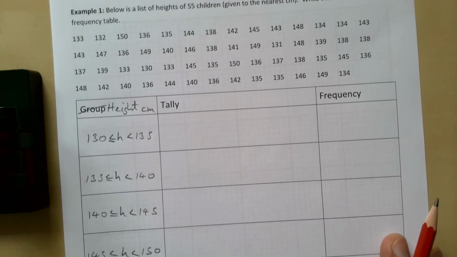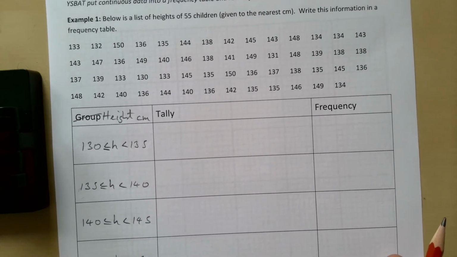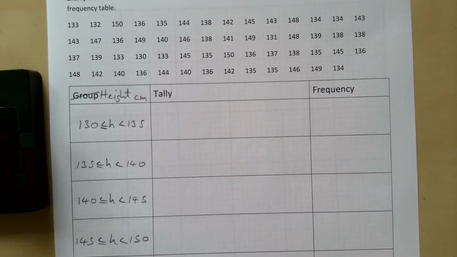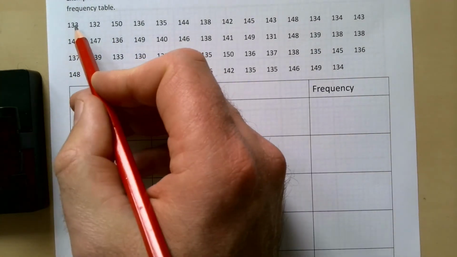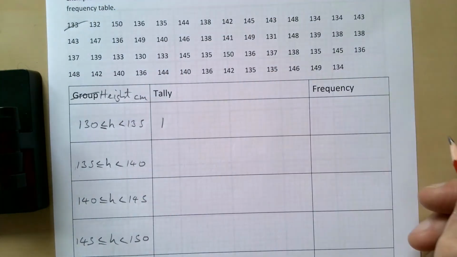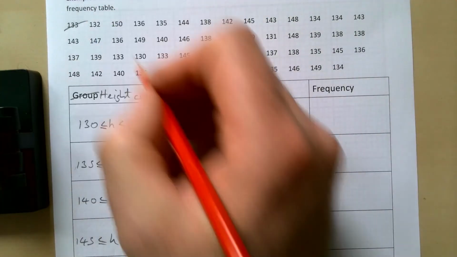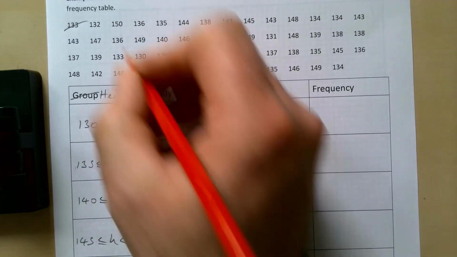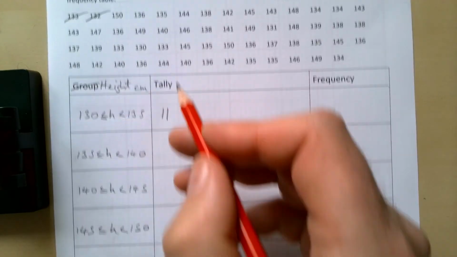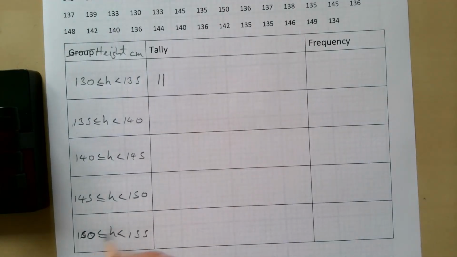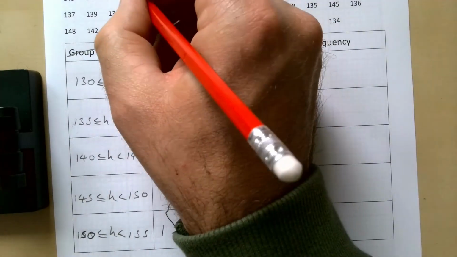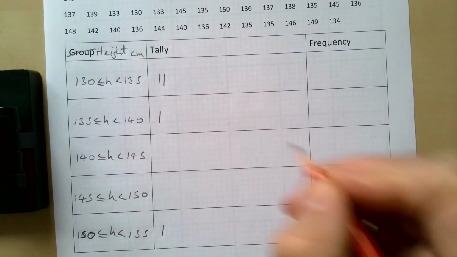The way I very much recommend that we do these, and I'm not going to go through all 55 because I've done it before, but we'll wait and see. So I would do 133, and that would be here, and I would then mark that off. I would then do 132 in that group there, mark it off. 150, great example for us here. Is it this group or this group? So it's going to be this group, and mark it off. 136, and mark it off then from here.